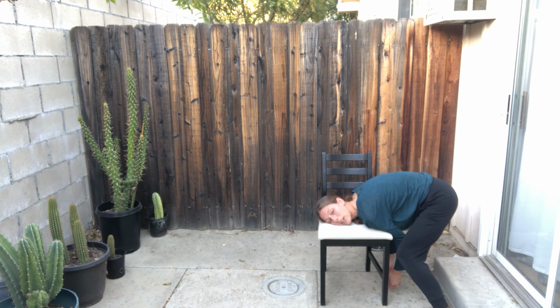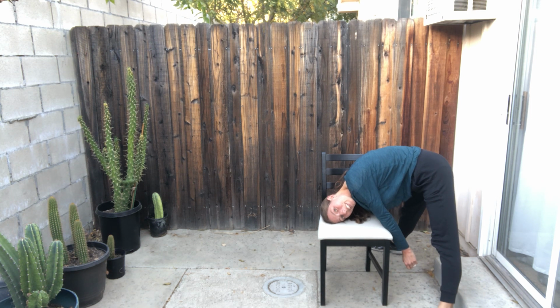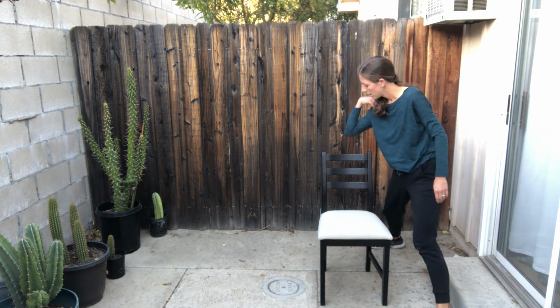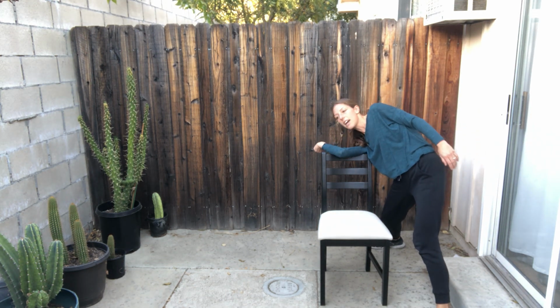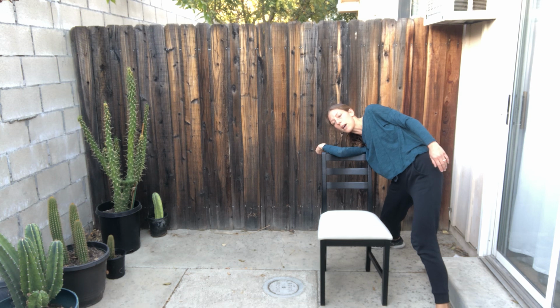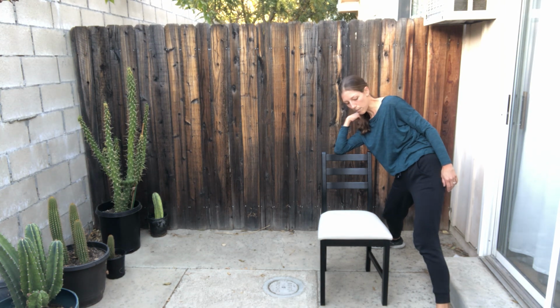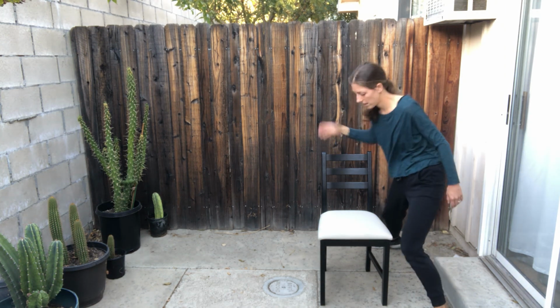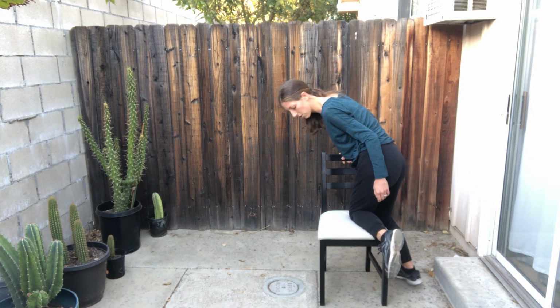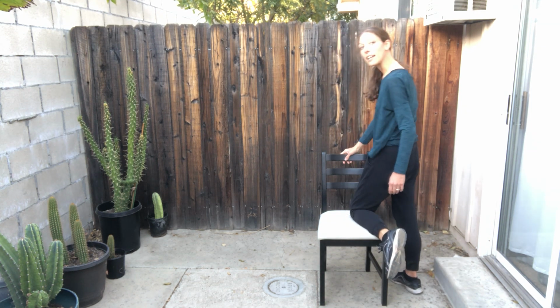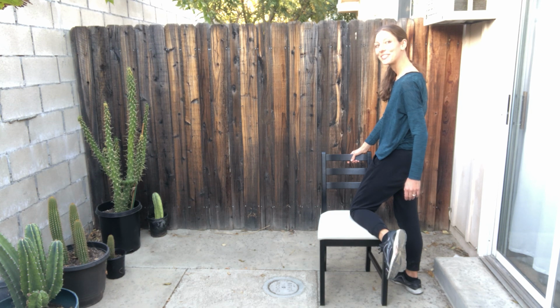The chair is holding you up. You're holding you up. Lightweight. Good. All right, how about an elbow? All right, make it something heavy. Heavy weight. The chair is holding you up. Now, lightweight. You're holding you up. Good. How about a knee? Heavy weight. The chair is holding you up. And lightweight. You are holding you up.